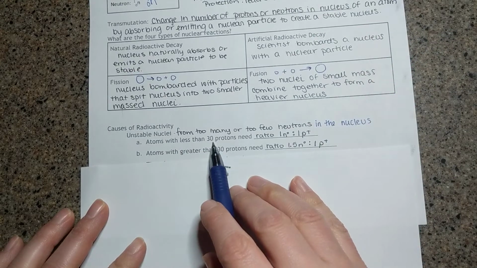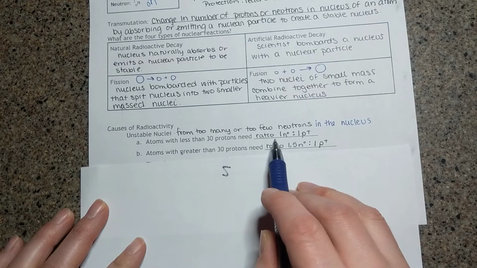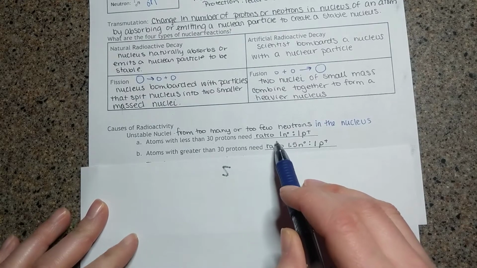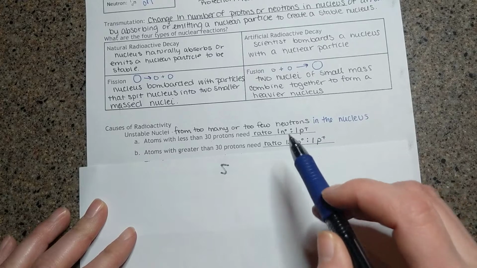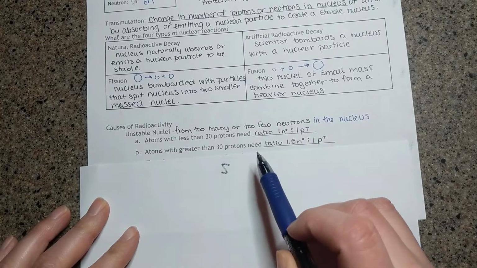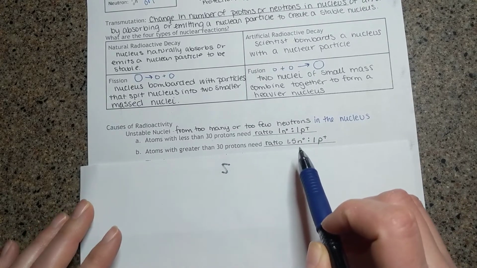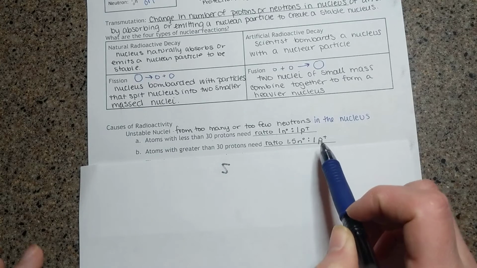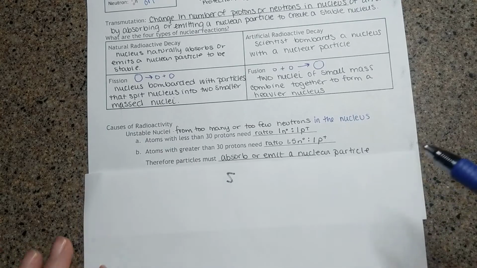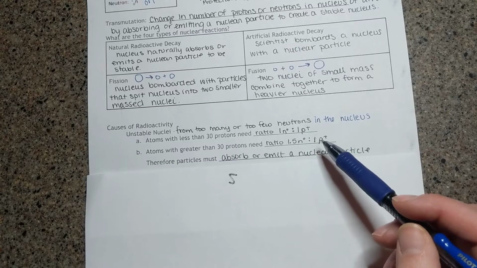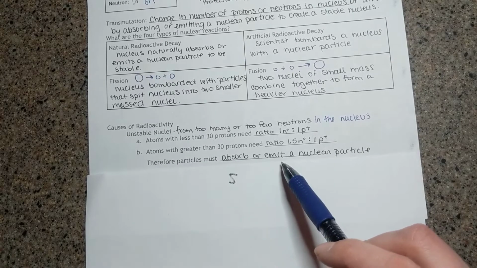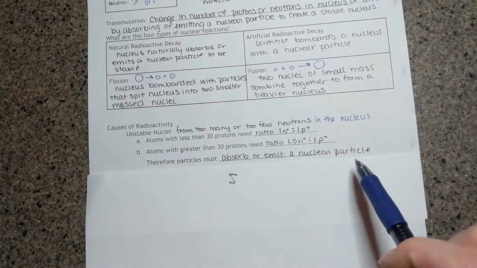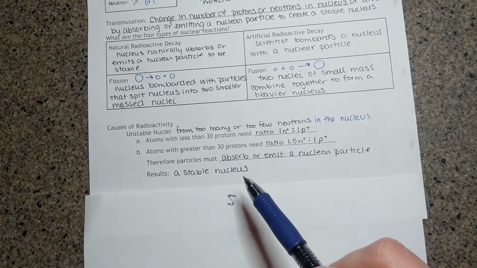Atoms with less than 30 protons need a ratio of 1 neutron to 1 proton. And atoms with greater than 30 protons need a ratio of 1.5 neutrons to 1 proton. When they don't have this ratio, they will absorb or emit a nuclear particle, and this will result in a stable nucleus.